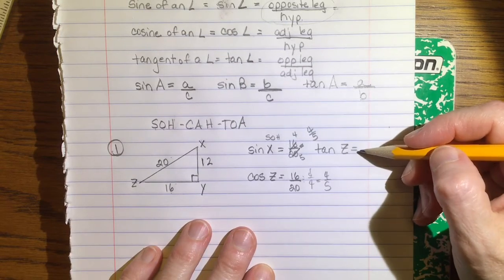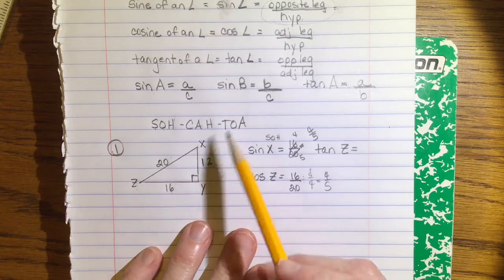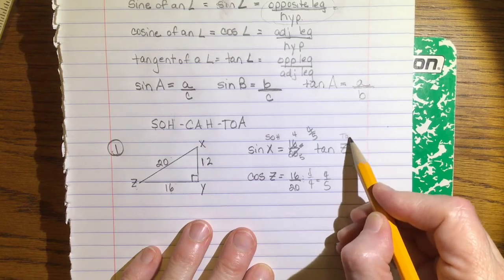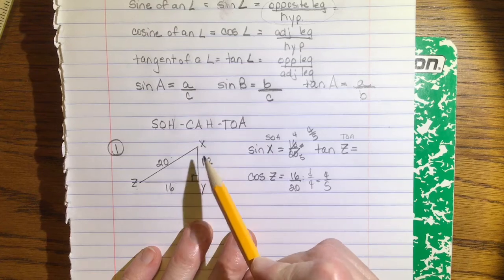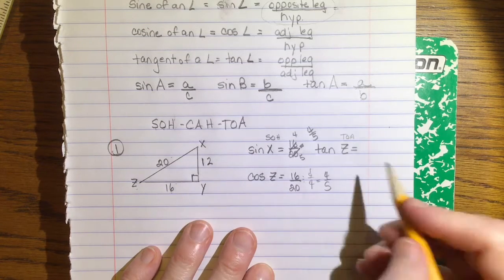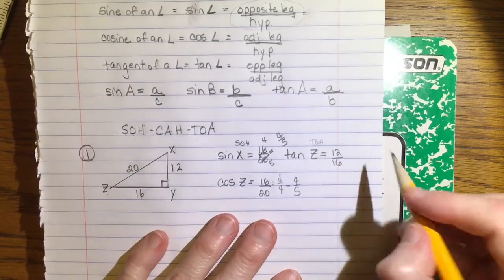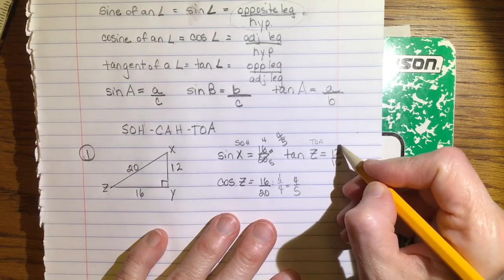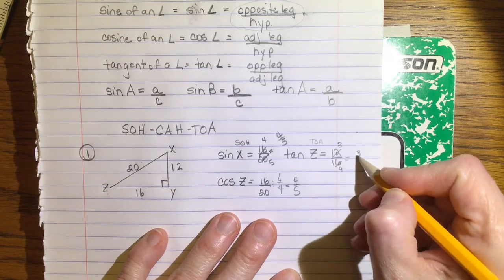And then the tangent of Z. Here's angle Z down here again, and we need the TOA. So we need the 2 legs, the one that's opposite it and the one that's adjacent to it. So we need 12 over 16, and you want to be sure and reduce them. This one again divides by 4 over 4. 4 goes 3 times, and 4 goes 4 times. So I get 3/4.